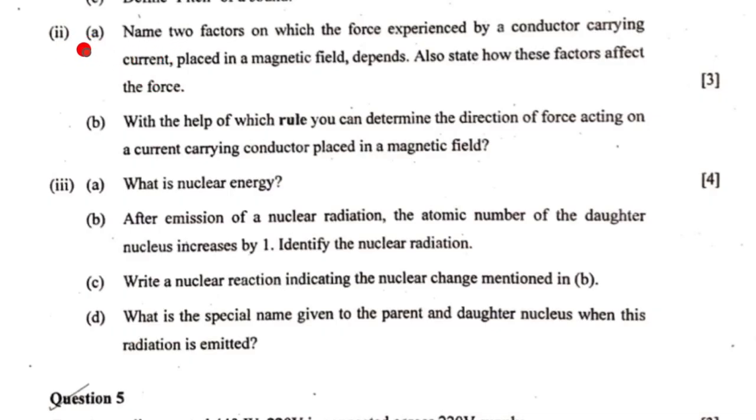Question 4, second part. A. Name 2 factors on which the force experienced by a conductor carrying current placed in the magnetic field depends, and also state how these factors affect the force. Now remember, the force is equal to this, correct? You remember this? Force is equal to IBL.